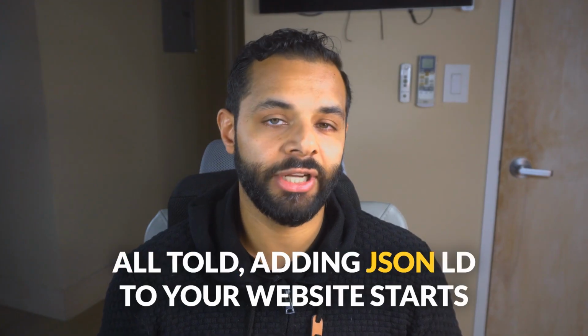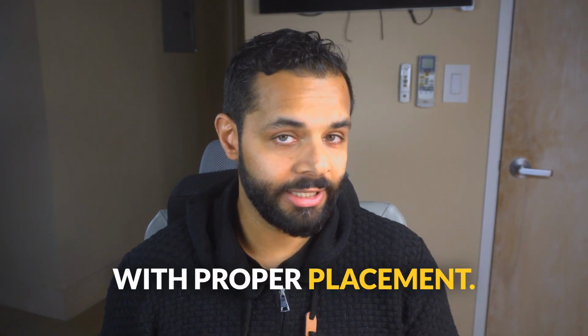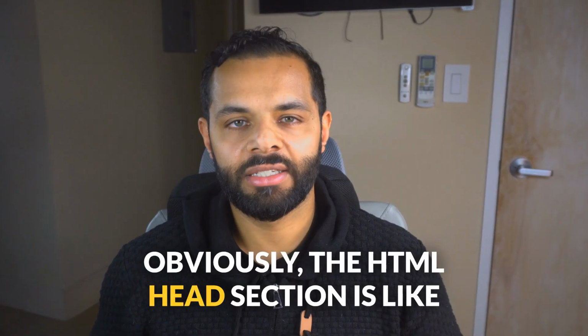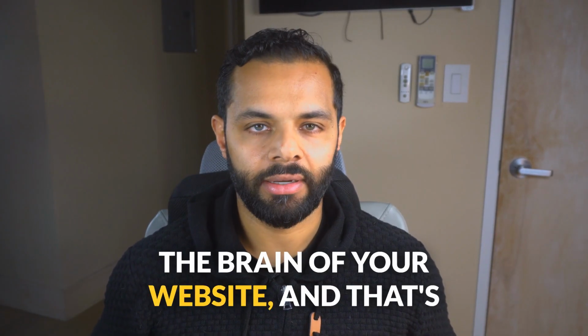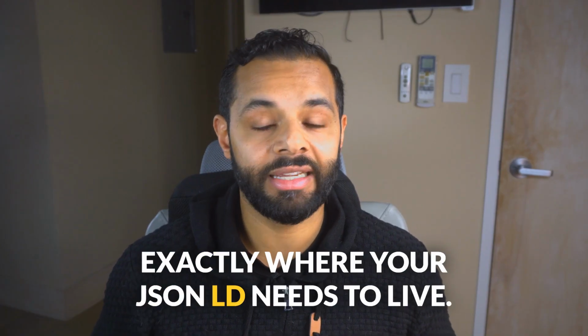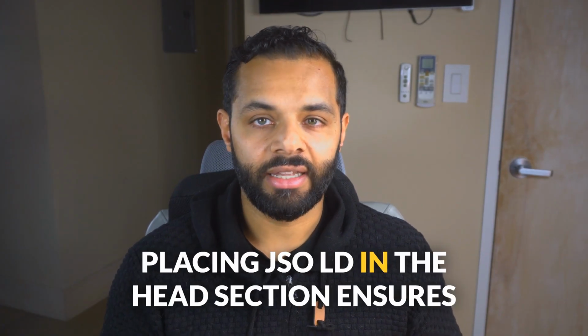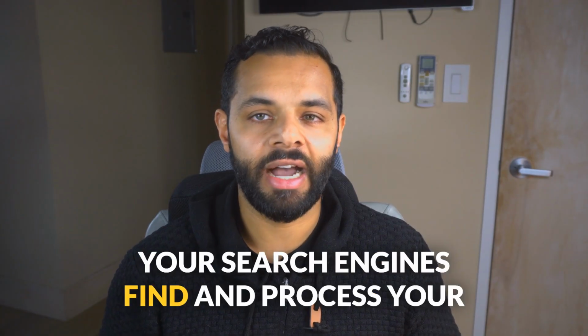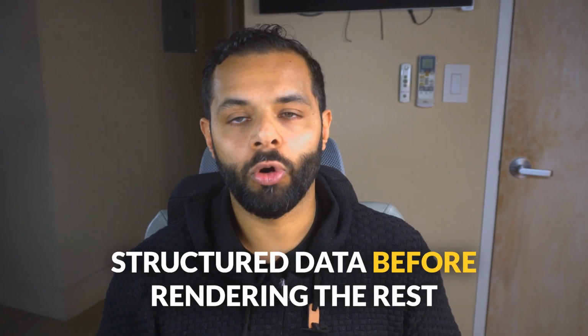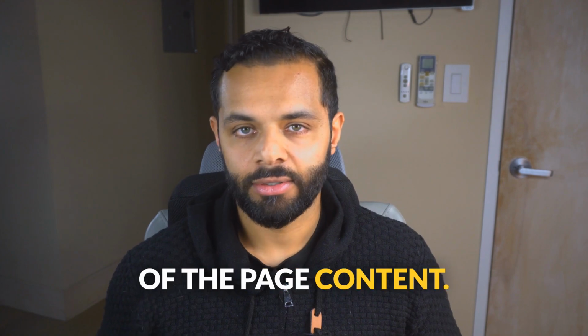All told, adding JSON-LD to your website starts with proper placement, obviously. The HTML head section is like the brain of your website, and that's exactly where your JSON-LD needs to live. Placing JSON-LD in the head section ensures search engines find and process your structured data before rendering the rest of the page content. So that's where it goes.